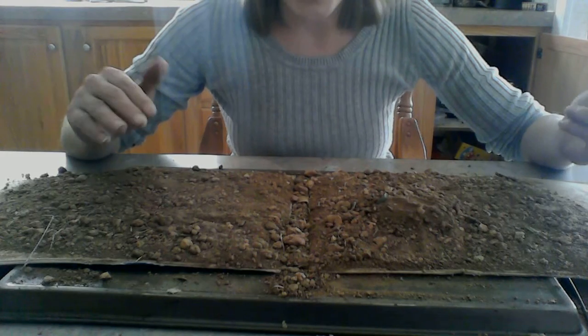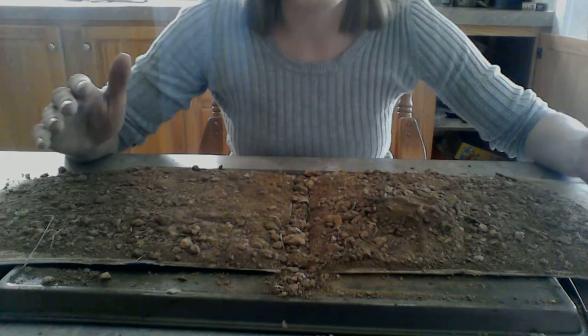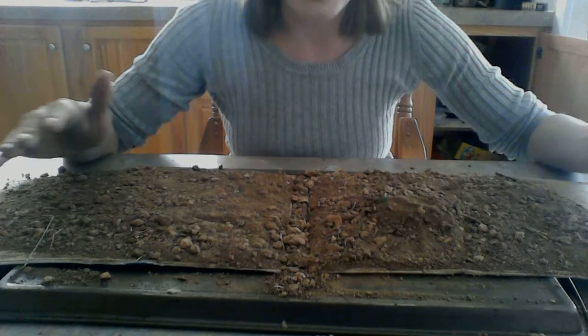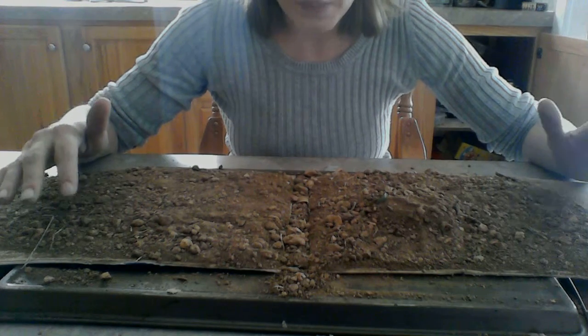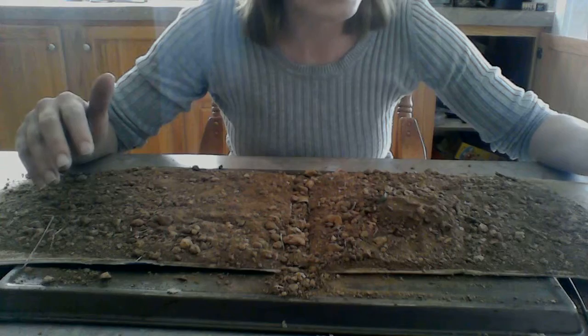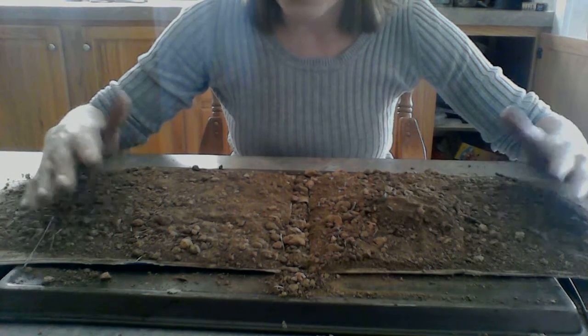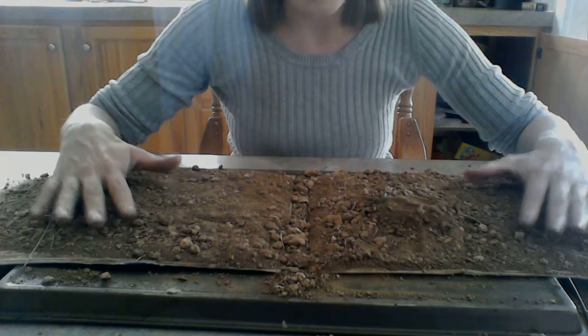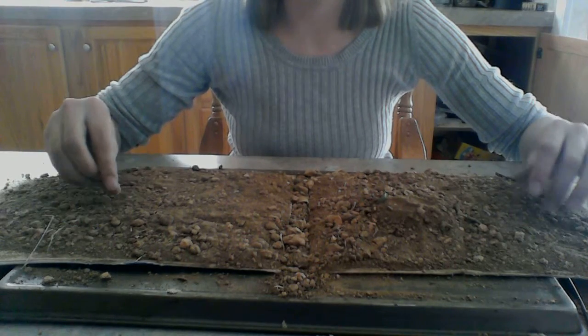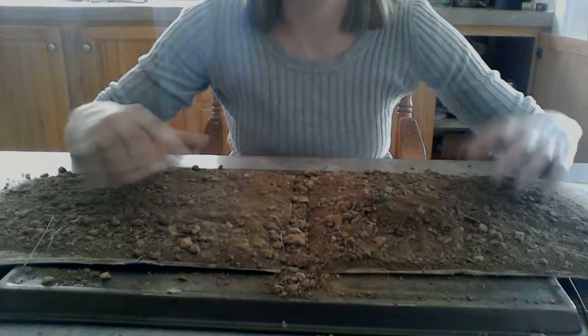Again, it cost nothing for me to do this, and I'm sure that you all have the same supplies at home. It aligns with the second grade standard, and it really helps children, your students, visualize what an actual earthquake looks like and how quickly it can change the surface of the earth.